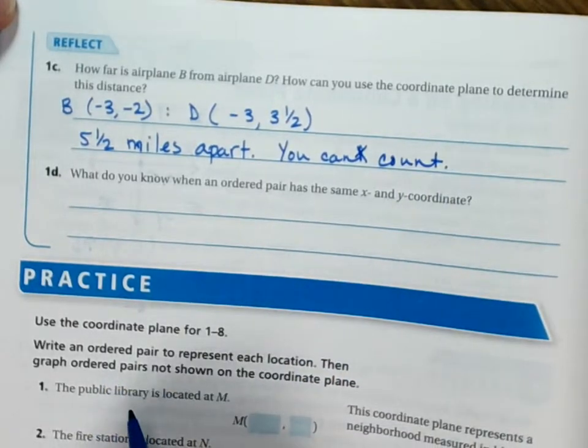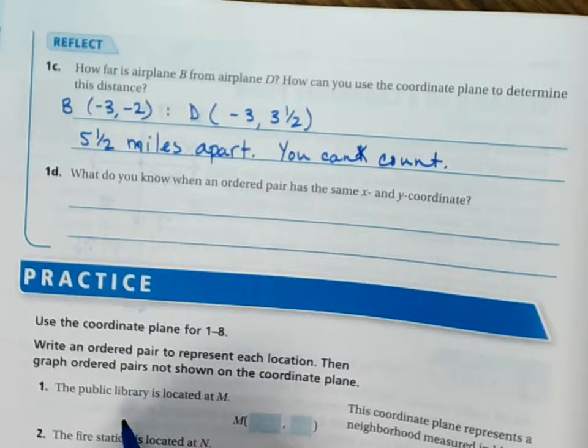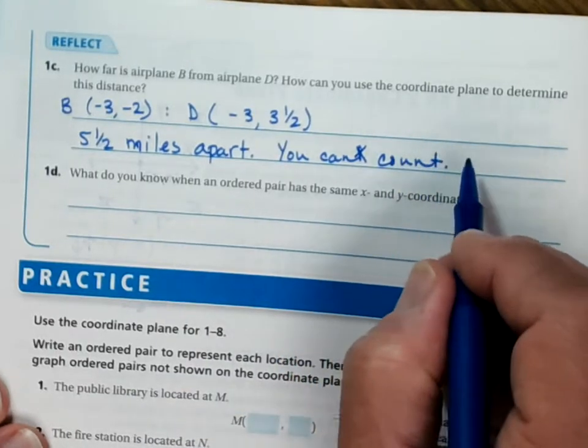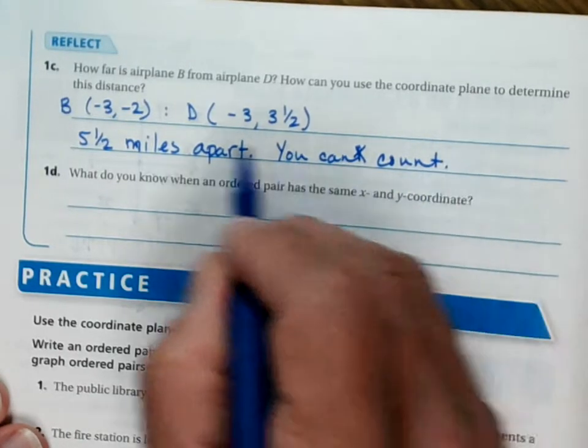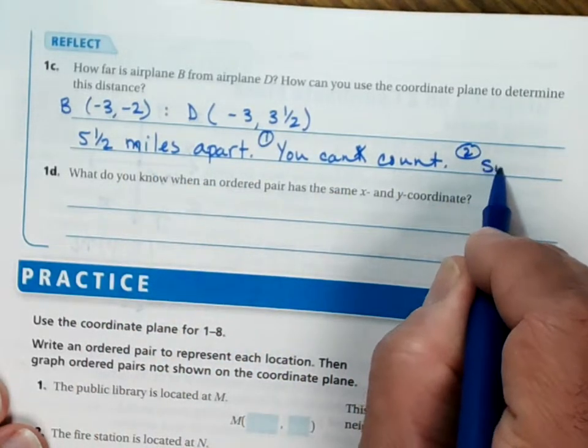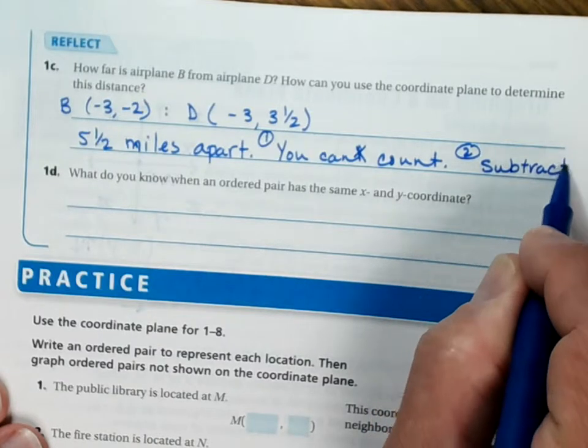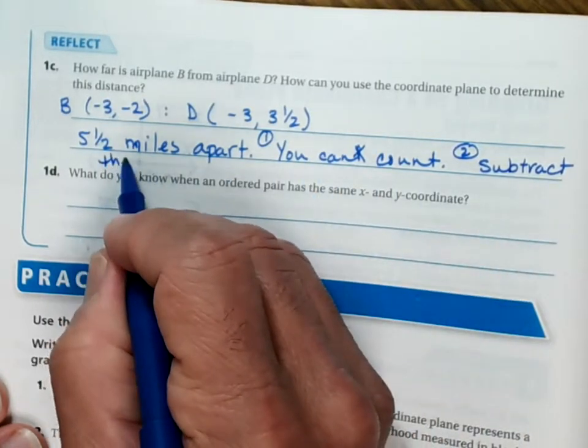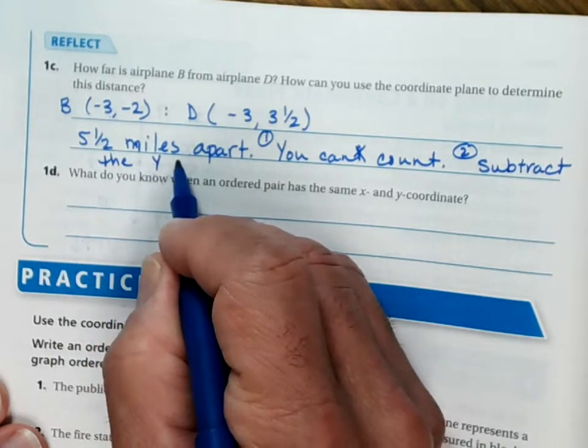There's also another option. Hopefully somebody was thinking that you could subtract the y coordinates. Let's put a 1 there for one option, and 2, subtract the y coordinates.